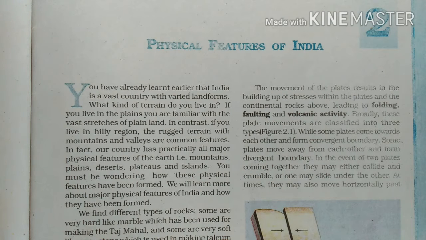Sometimes we see plain regions, whose characteristics are different. Then we can see forest area in some parts, mountain area in some parts, and coastal area in some parts. These terrains we see in Maharashtra.